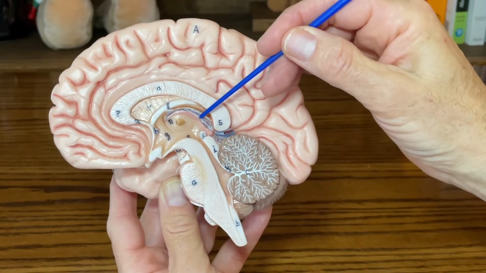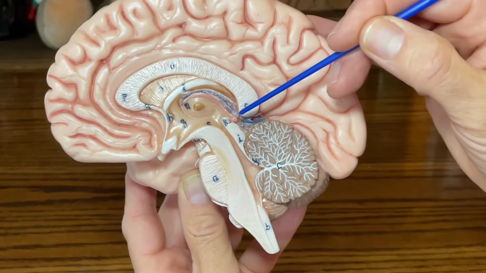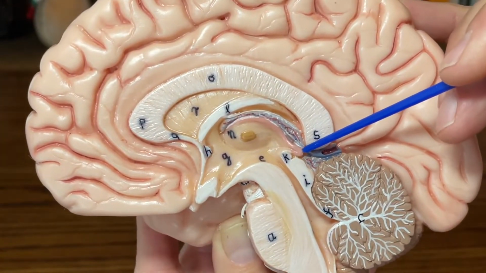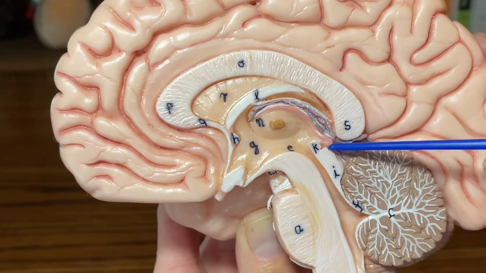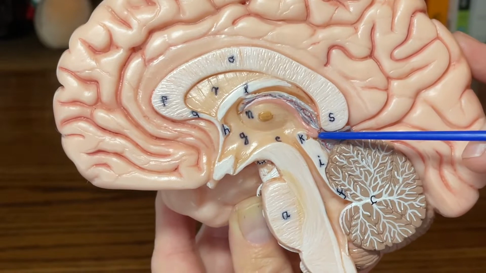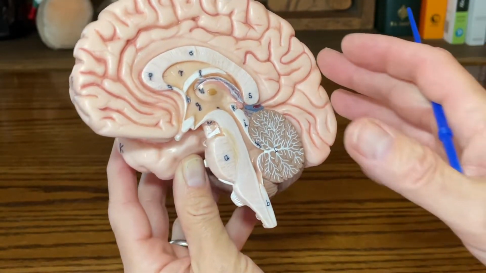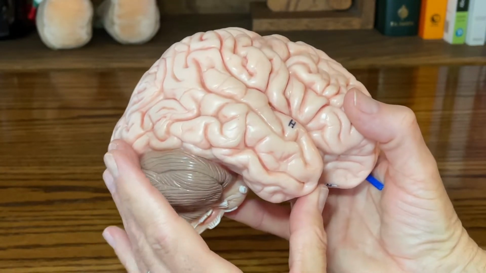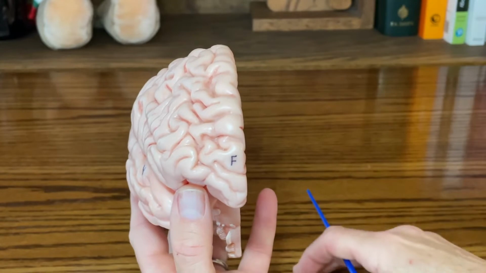Finally, right here at the base of this choroid plexus in the third ventricle is your pineal gland. This is your pineal gland. It's a little gland that produces melatonin. So there is your brain, both in sagittal view, lateral view, and earlier both hemispheres showing you the longitudinal fissure.